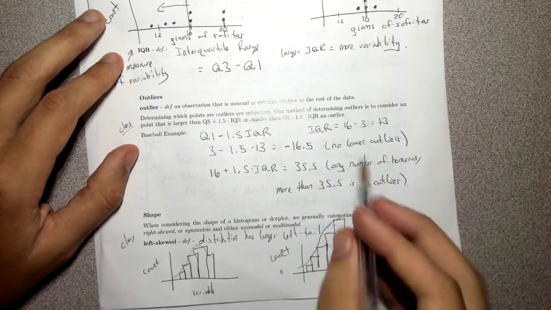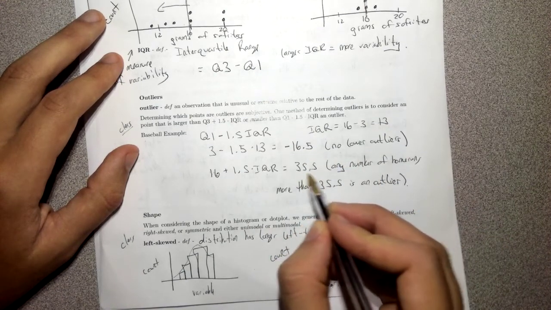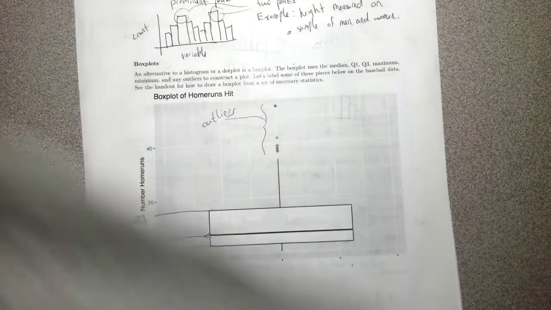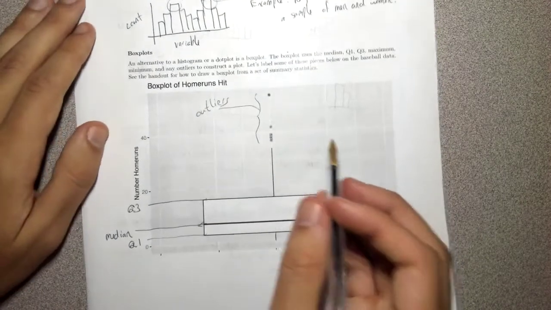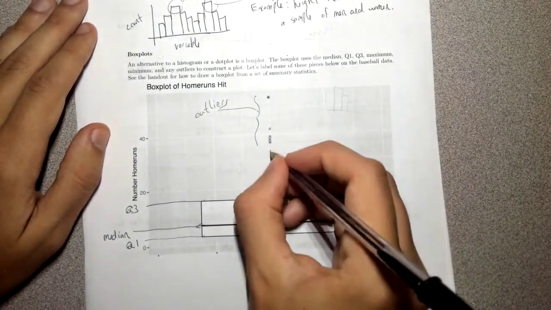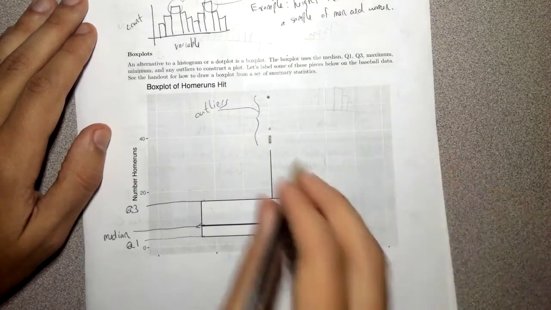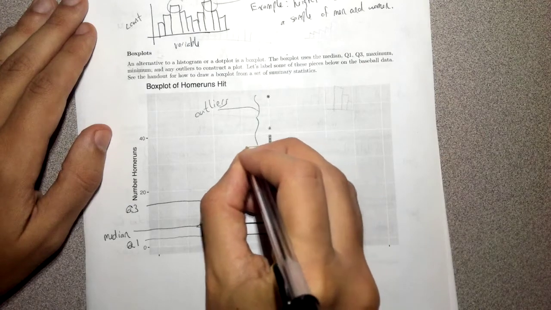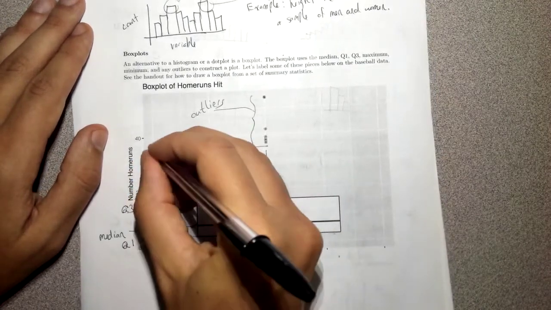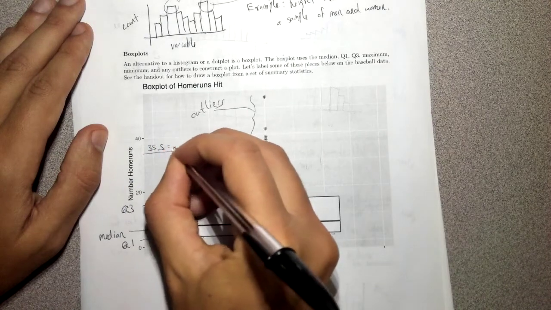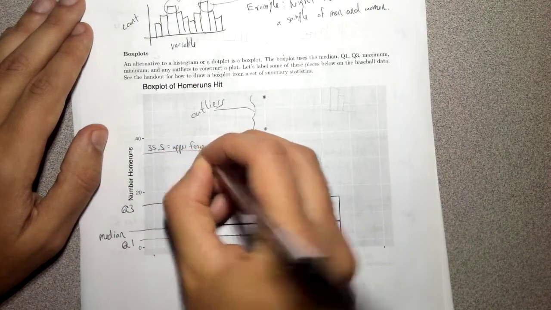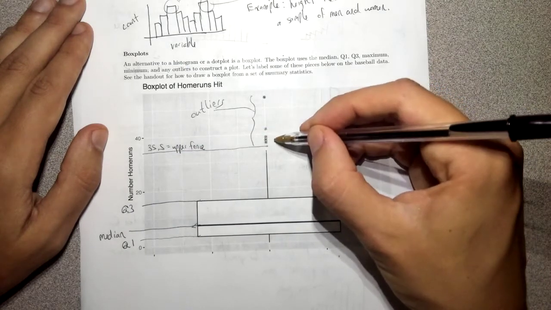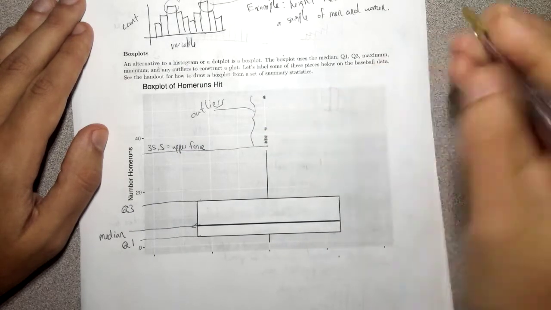The upper bound, or upper fence, was 35.5. Let's label where that 35.5 would go on this box plot. It's not where this whisker ends. It's somewhere in between, about right there. Any amount of home runs bigger than that is an outlier, and that's why they get asterisks.